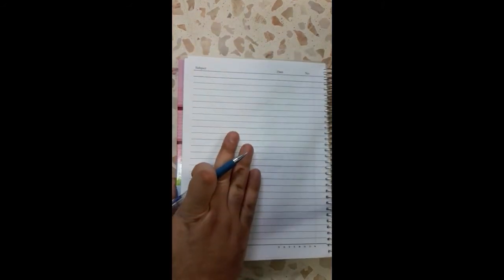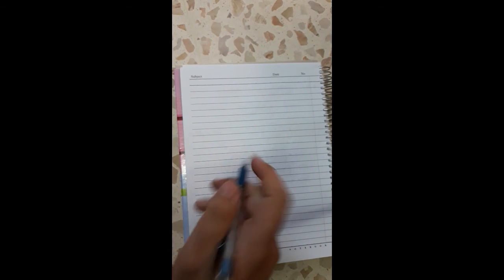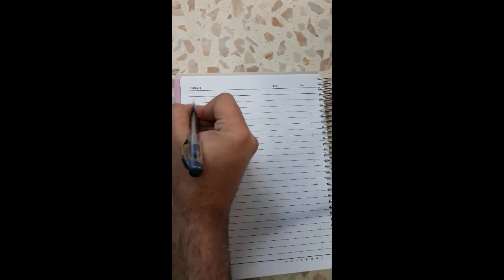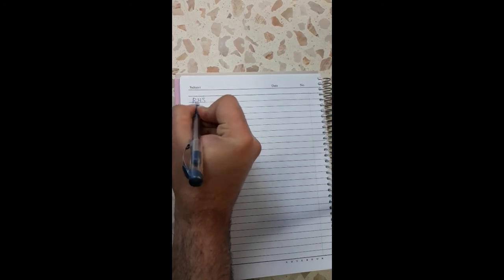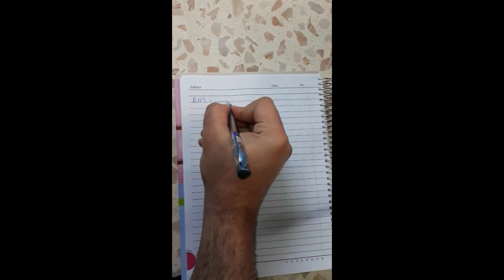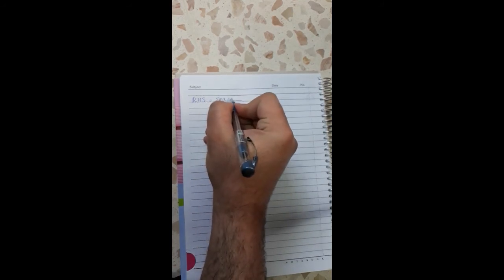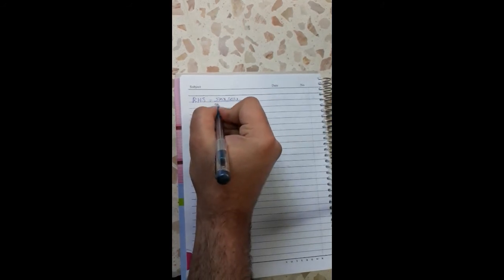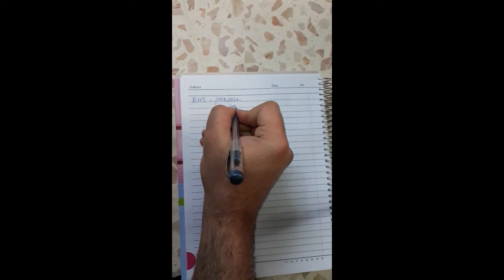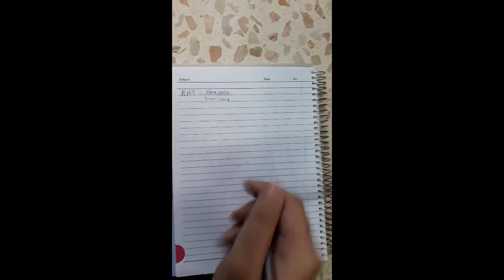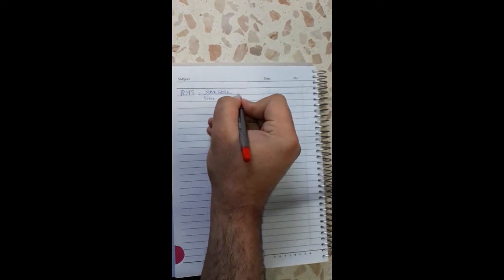I have just found a fourth method to prove this identity. The right hand side is sine x cosine x, sine x minus cosine x. In the left hand side, we have this fraction.